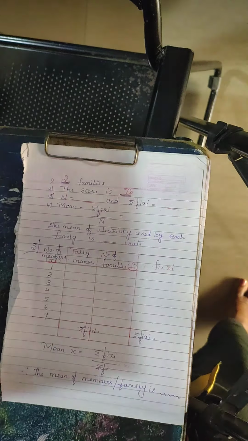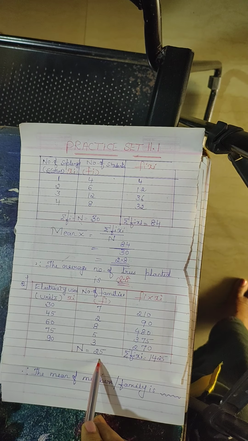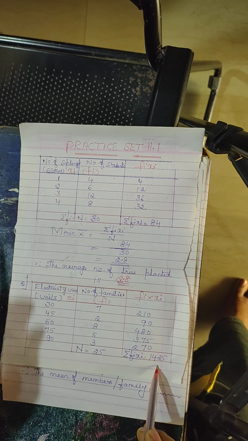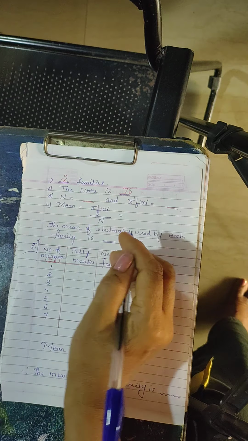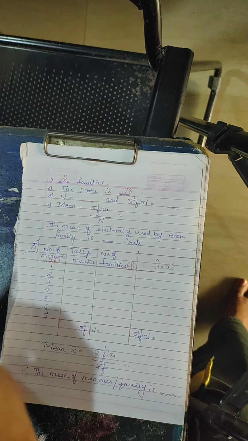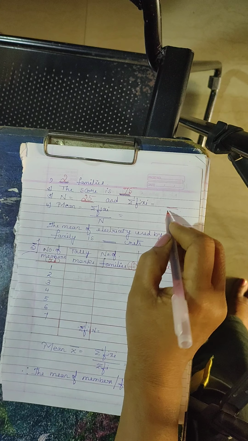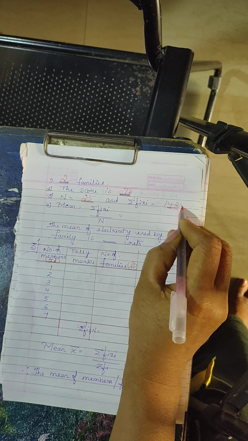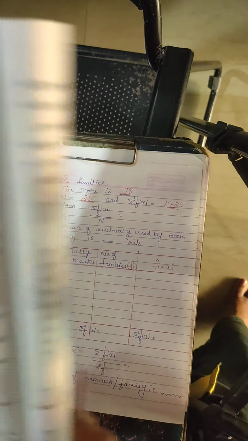Next, find n and sigma fi xi. n का मतलब total find out करो. Total तुम्हारा कितना आया? n is 25 and fi xi is 1425. That only you enter here. n is 25 and fi xi is 1425. Then mean.